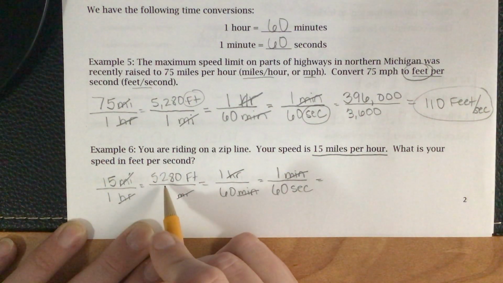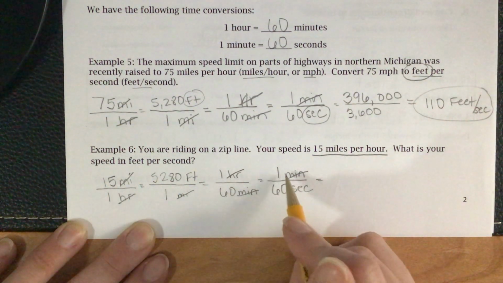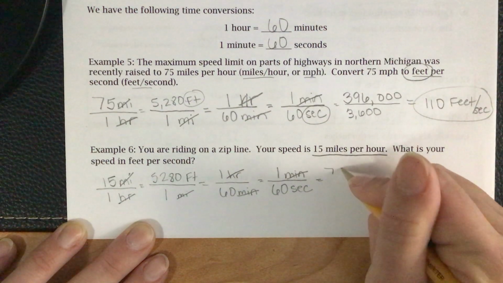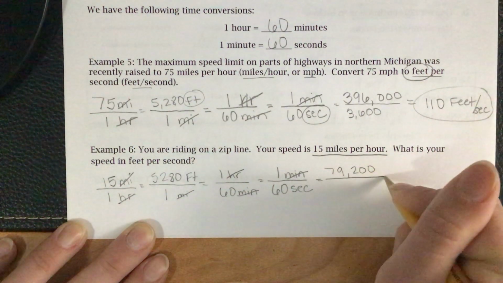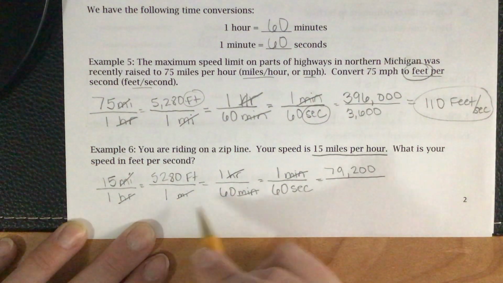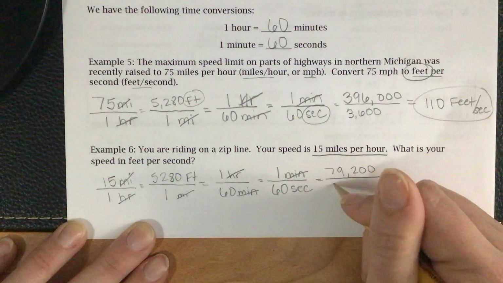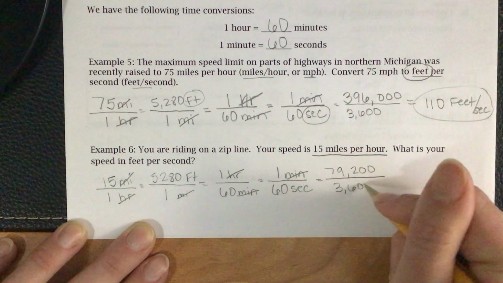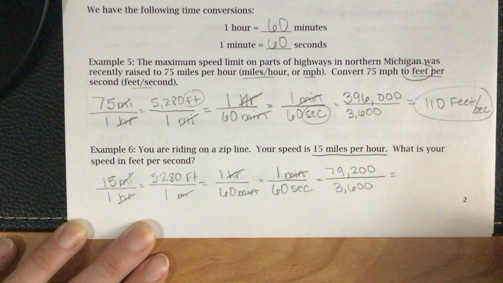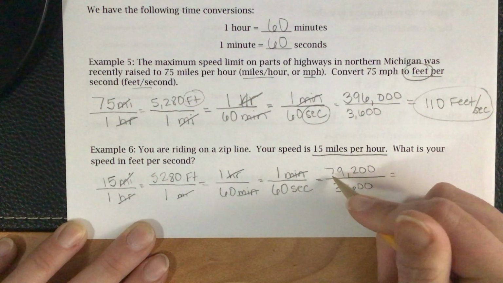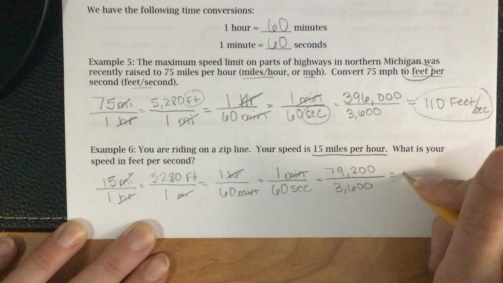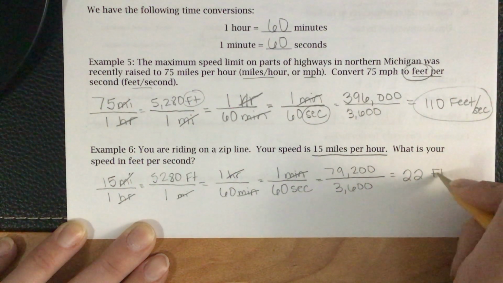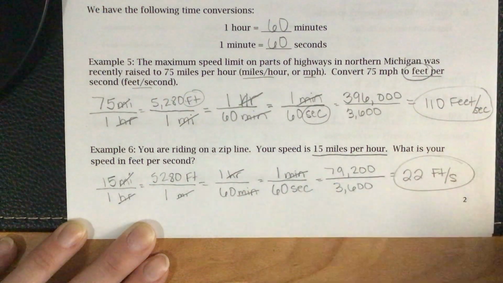15 times 5,280 times 1 times 1 is going to give you 79,200, divided by 1 times 1 times 60 times 60, which is 3,600. Divide 79,200 by 3,600, and you get 22 feet per second.